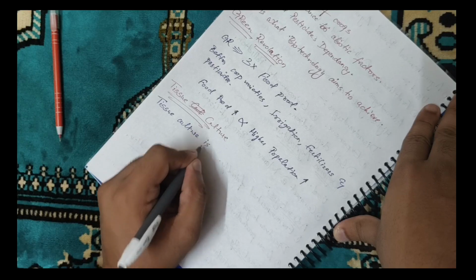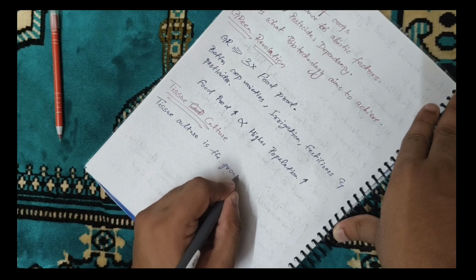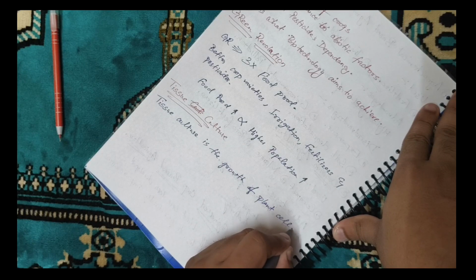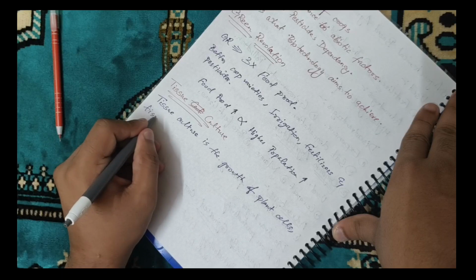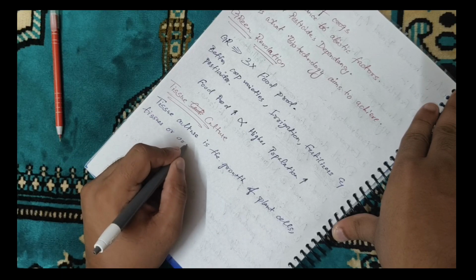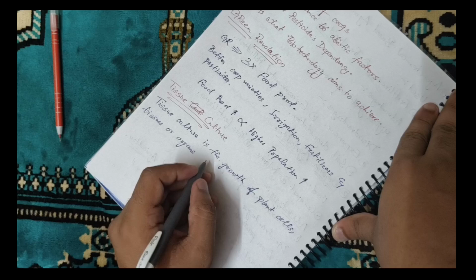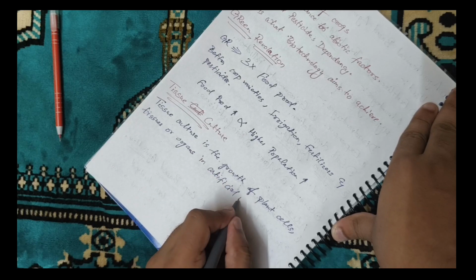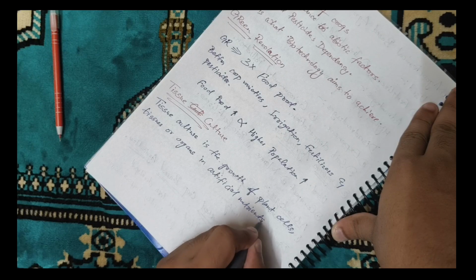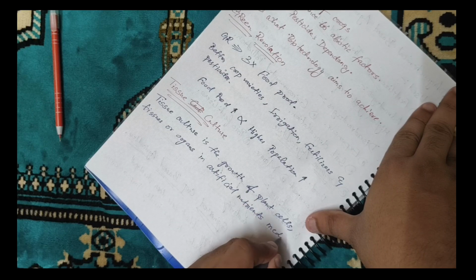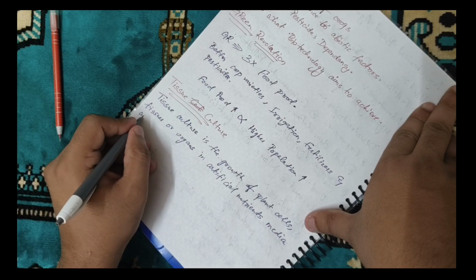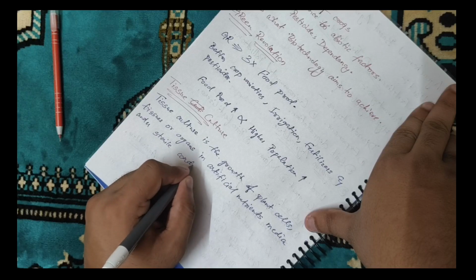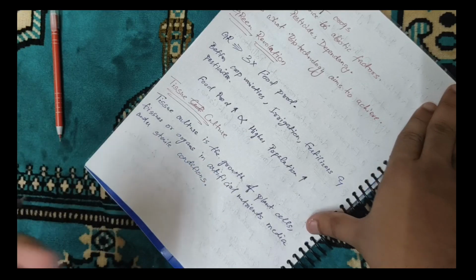Tissue culture is the growth of plant cells, tissues, or organs in artificial nutrient media under sterile conditions.